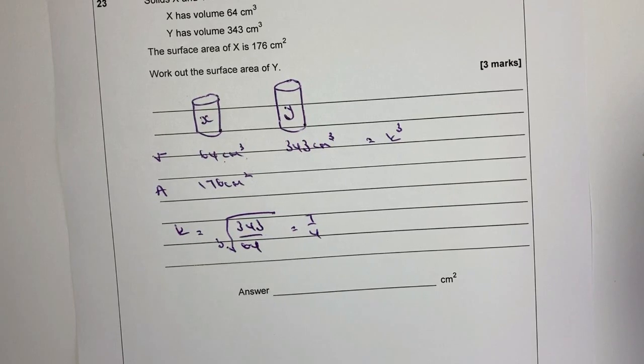So if I were to find out the surface area of Y, I've got to multiply that by K squared, because the surface area is a K squared term.